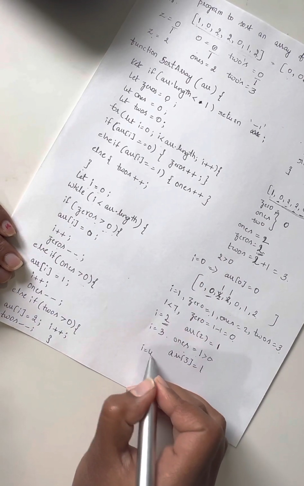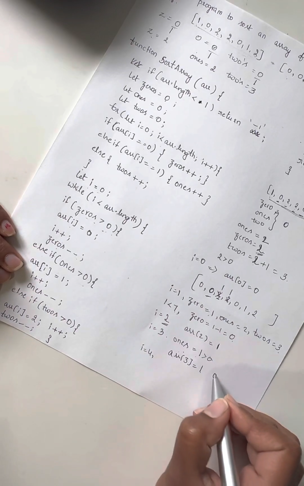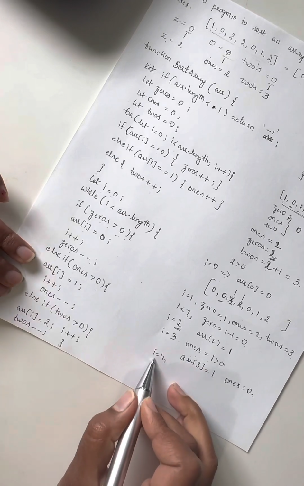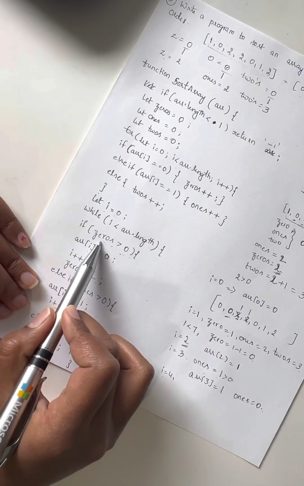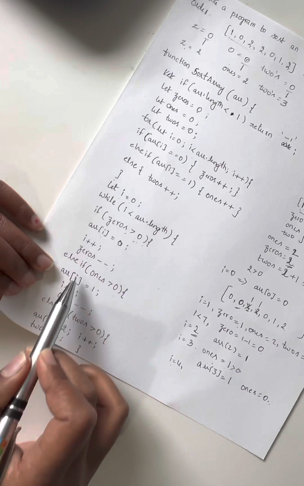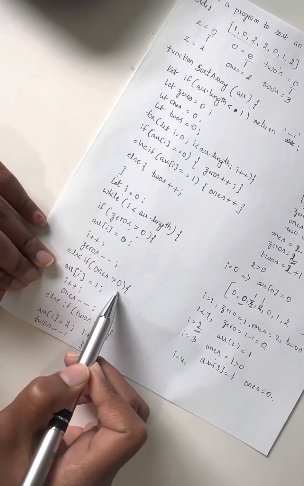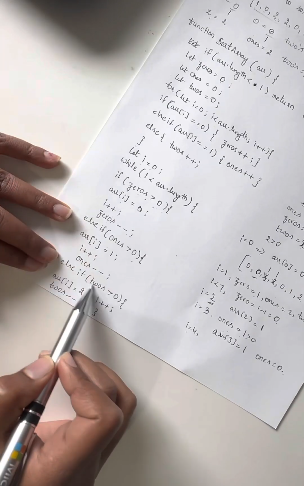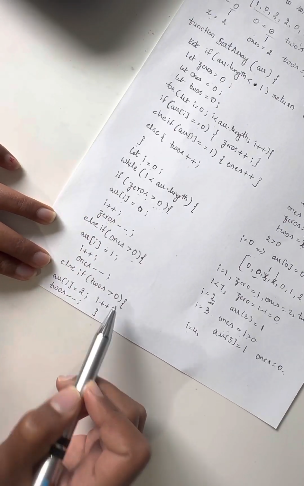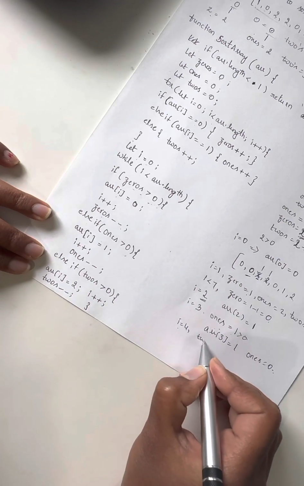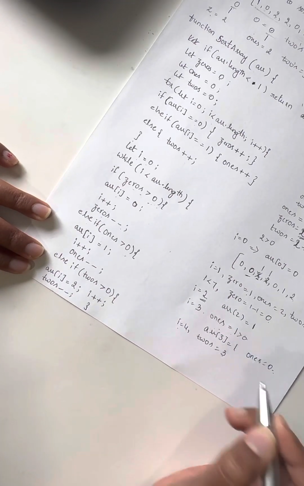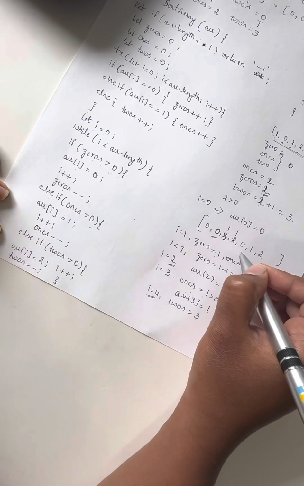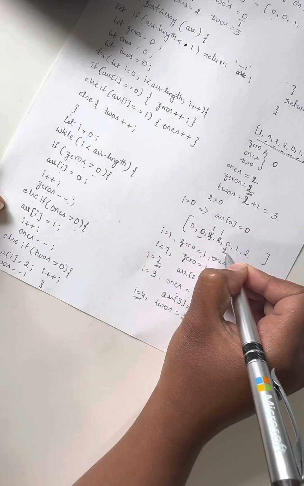Now i becomes 4, and 1s becomes 0. When i becomes 4, it checks if zeros is greater than 0. It is not, so it goes into the 1s check, which is greater than 0? No. So it goes to the 2's and checks if 2's is greater than 0. The 2's is currently 3, so it will go to index 4 and change index 4 to 2.